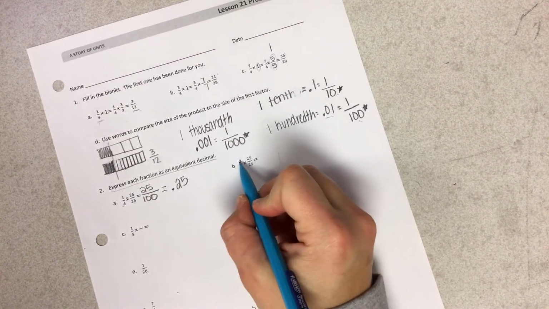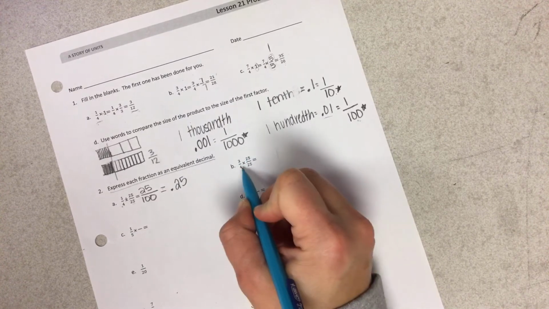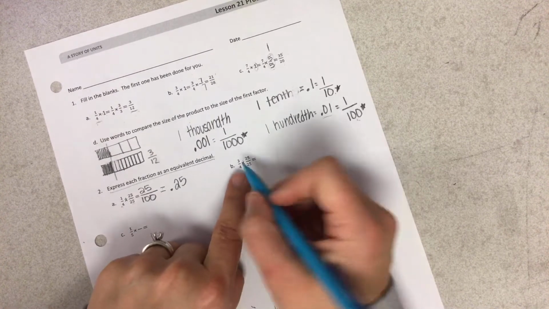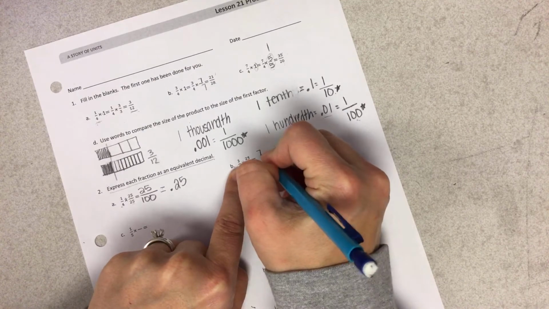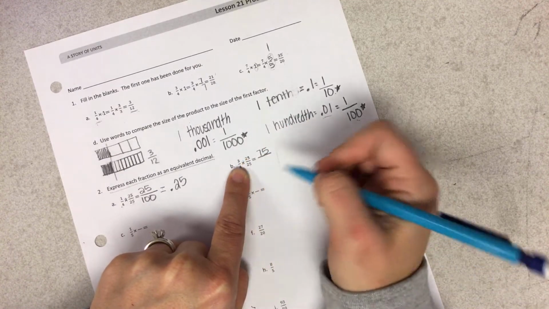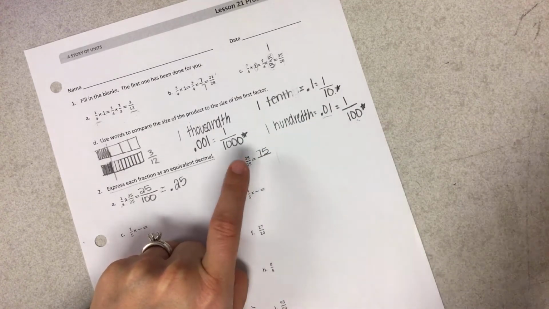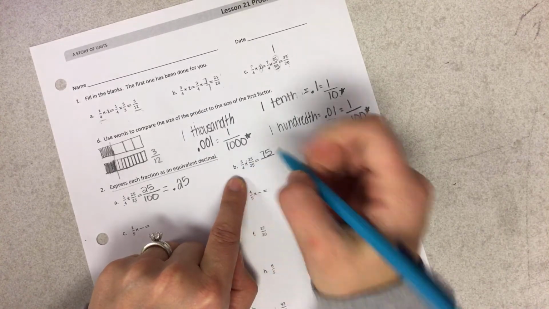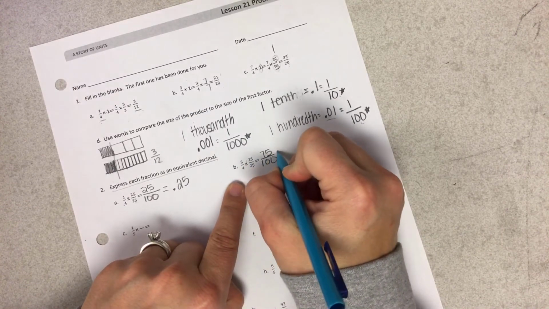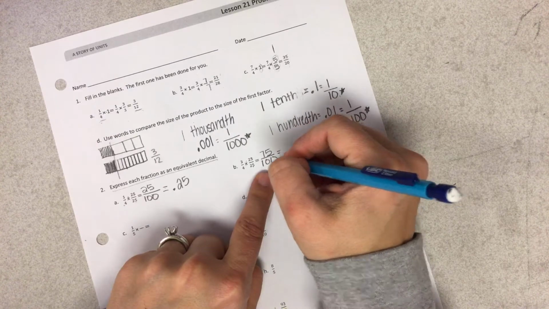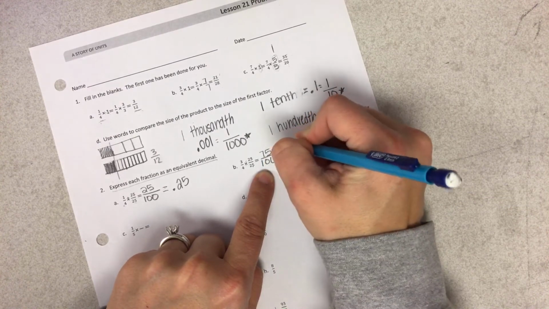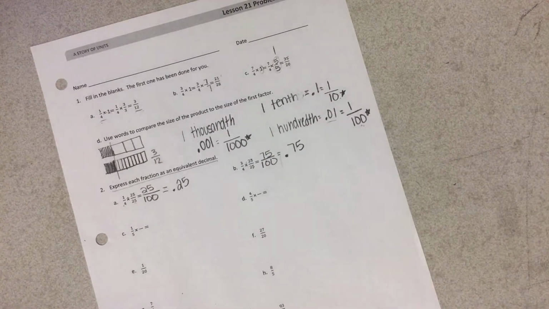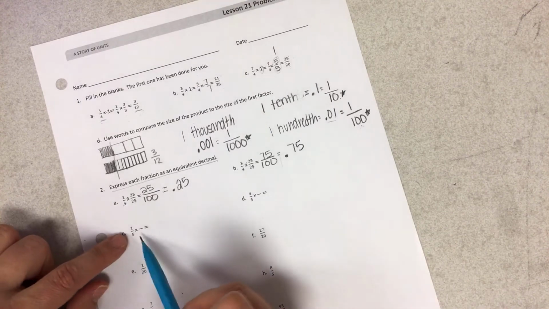So same thing over here. I've got the same thing. I've got 3 times 25 and then 4 times 25. Well, I know that 3 times 25 is 75 because 25, 50, 75, $1 when I'm counting by quarters. 4 times 25 is still going to be that 100. That's going to equal 75 hundredths, and to write that in decimal form, it is 0.75, okay?